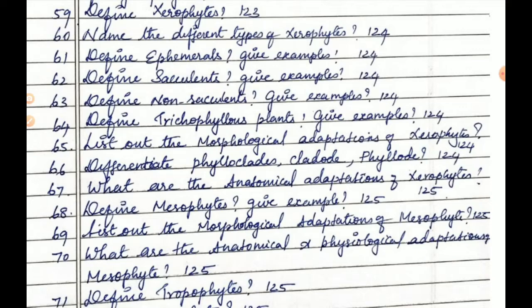At the right side top of the page it is given. Xerophytic plants with the leaves and stem which are covered with hairs are called trichophilous plants. Examples: cucurbits, Melothria and Mucuna.